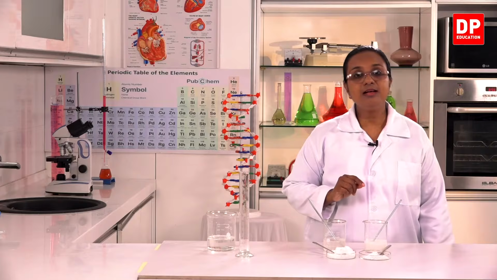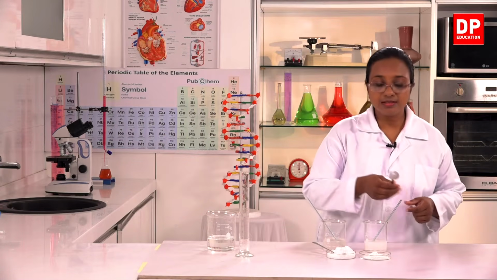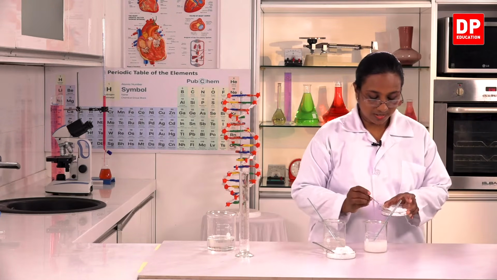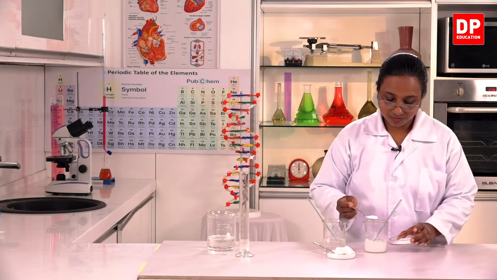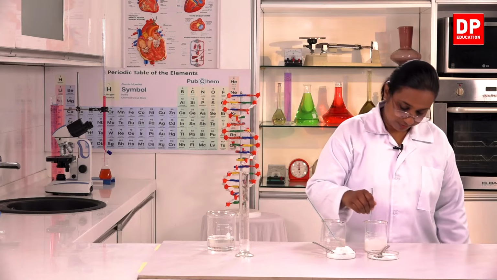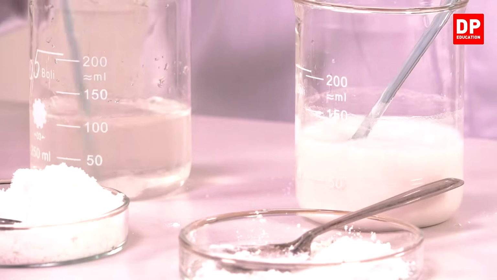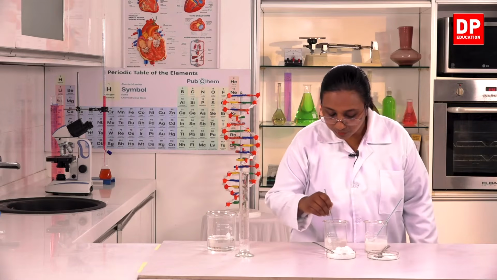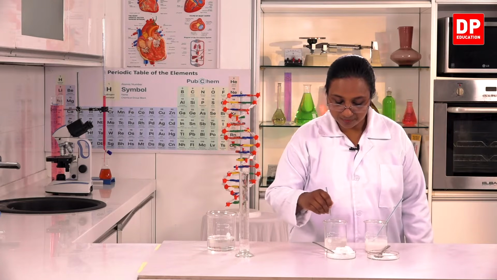So, since I added 3 spoonsful of sodium chloride to this, I will add another 2 teaspoonsful of calcium hydroxide into this other mixture, so that we can easily compare the nature of the two mixtures. There is a little bit more of the sodium chloride that is not dissolved. So, I am dissolving that as well.